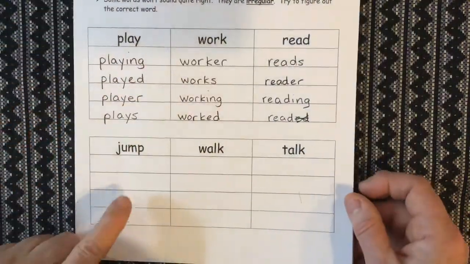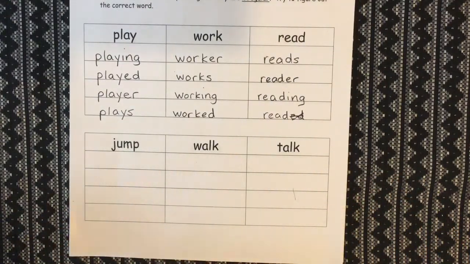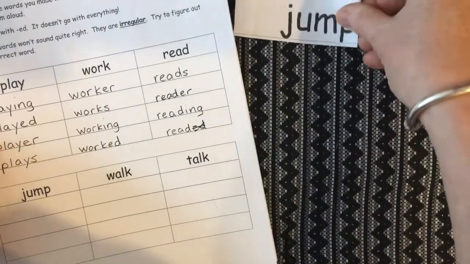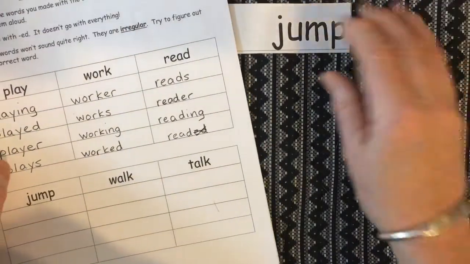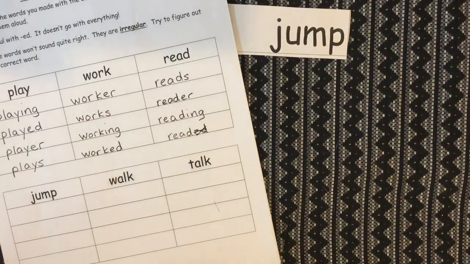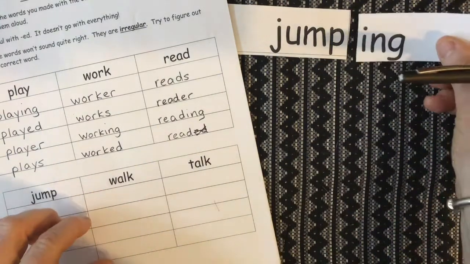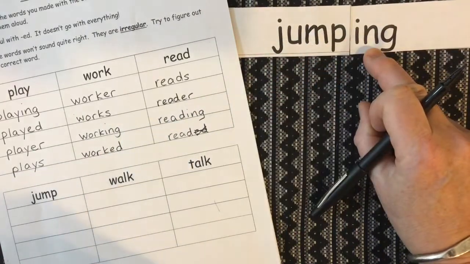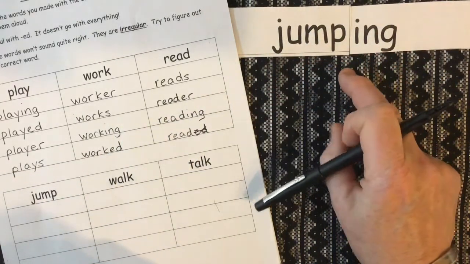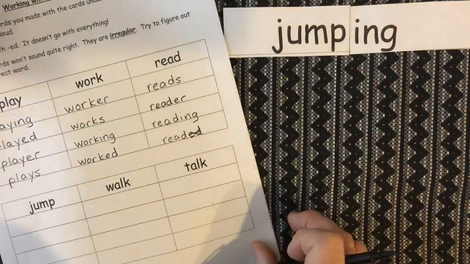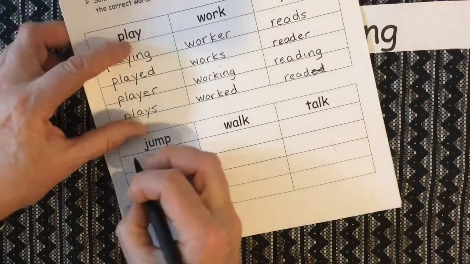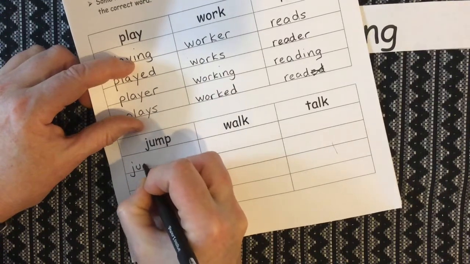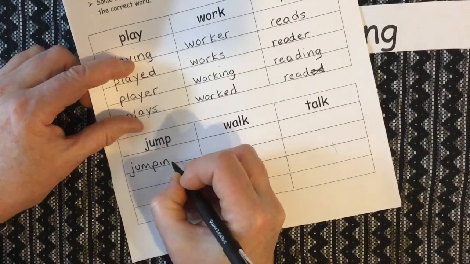So let's take a look. I think we are ready for jump. Let me find the word jump, and let's start adding some endings. There's jump, and the first one I find here easily is ing. So step 1, I made the new word. Step 2, read it, jumping. Step 3, write it. I'm going to write jumping over here. Jumping. Remember to read it as you write it. Jumping. Okay, let's go for another one.